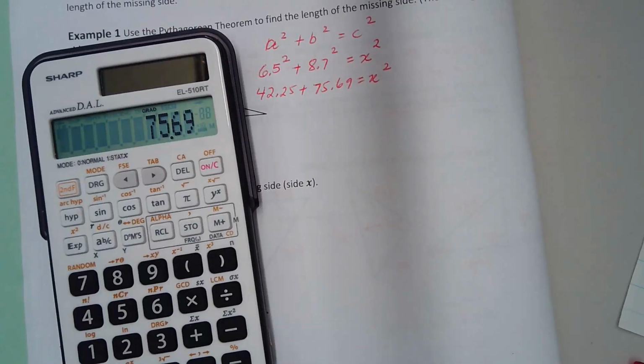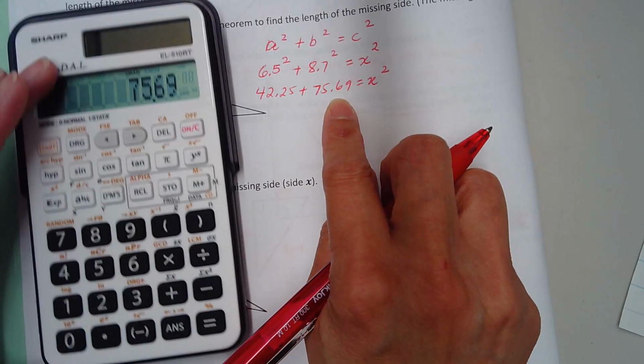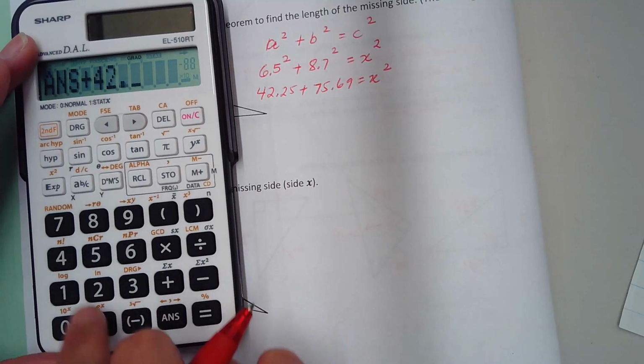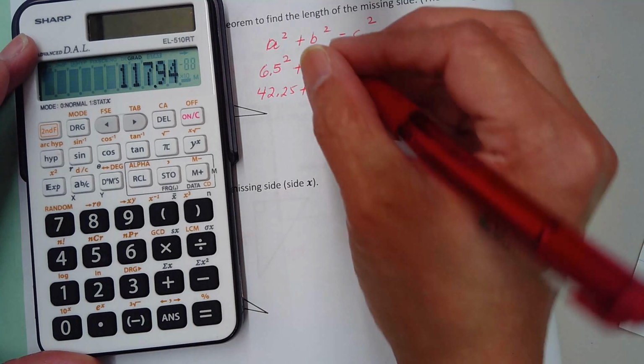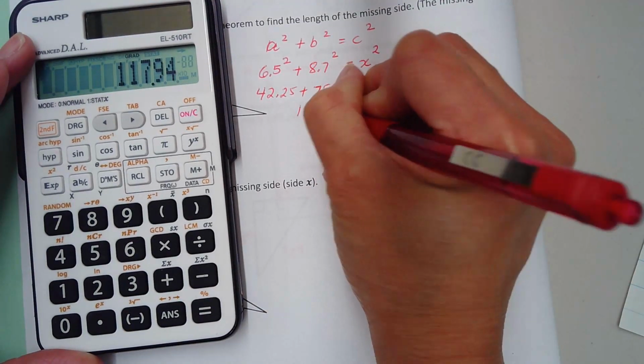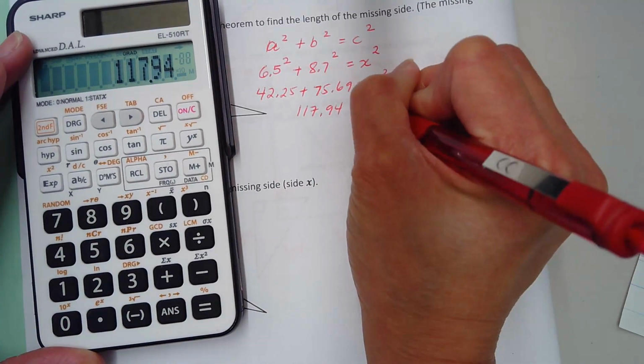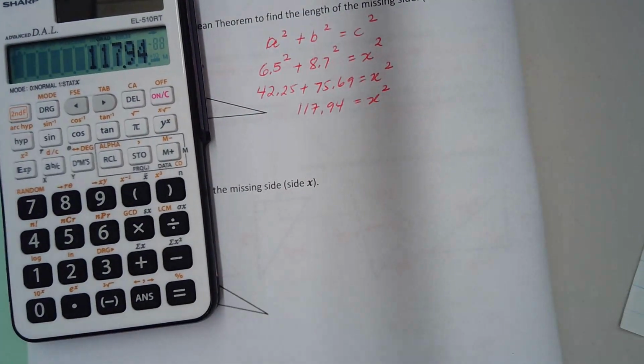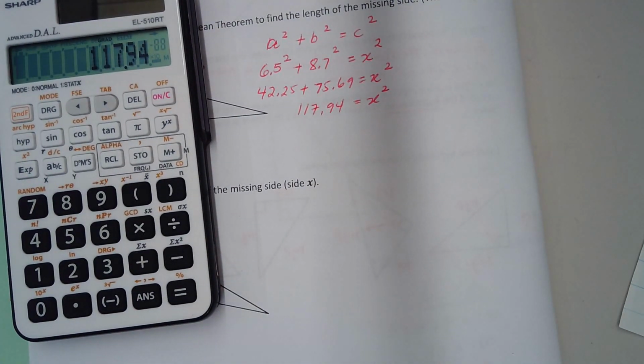Okay, this is an equation. An equation has a left side and a right side with an equal sign in the middle. I'm going to always refer to that every single time. What do we do next? We can work this out. Yeah, add them up. 117.94 equals x squared.